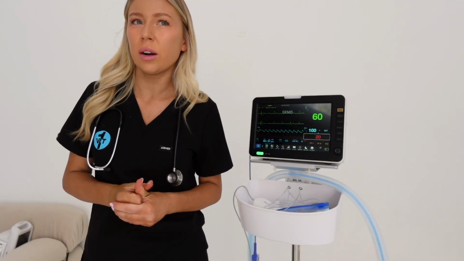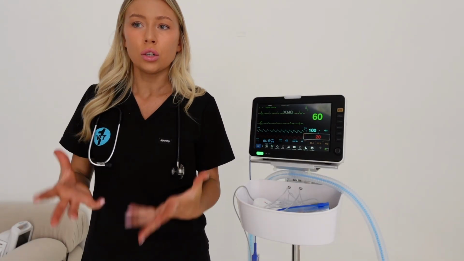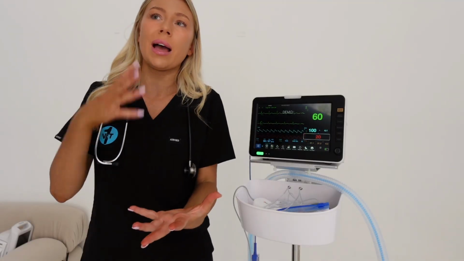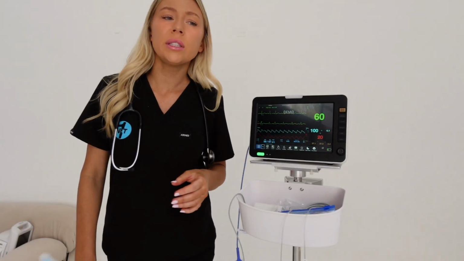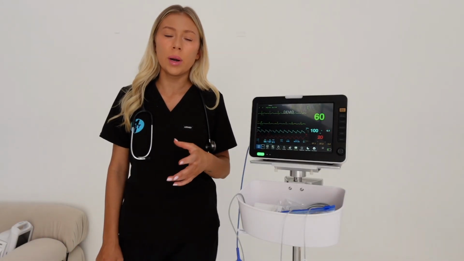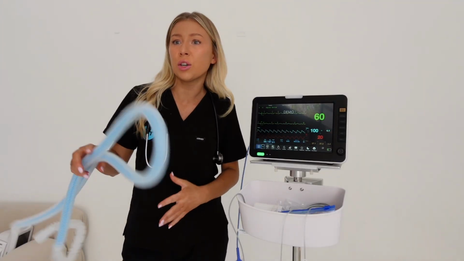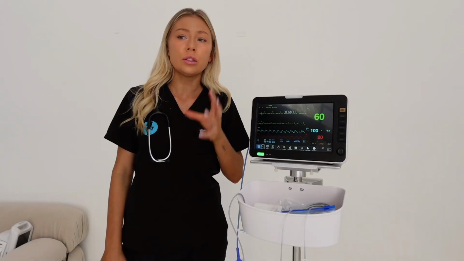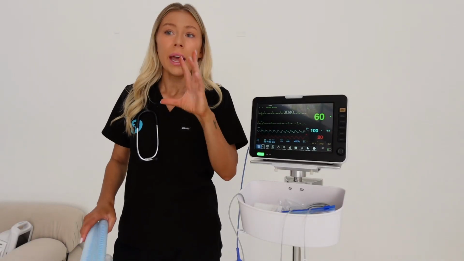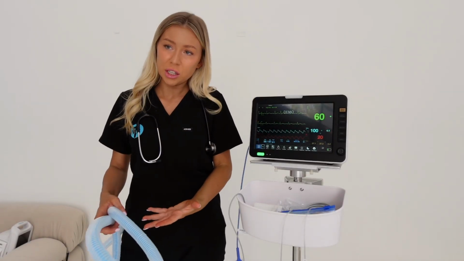The normal end-tidal CO2 for a healthy dog or cat is usually between 35 and 45. End-tidal CO2 is pretty critical when it comes to ventilation and detecting if we've got any hypoventilation or hyperventilation, if your patient is too light or too deep. End-tidal CO2 can give you a lot of information in that regard.